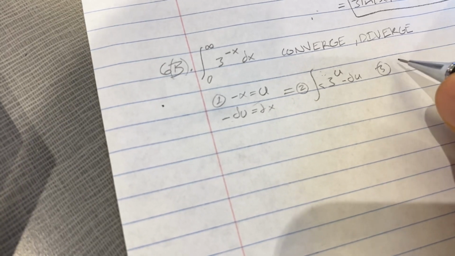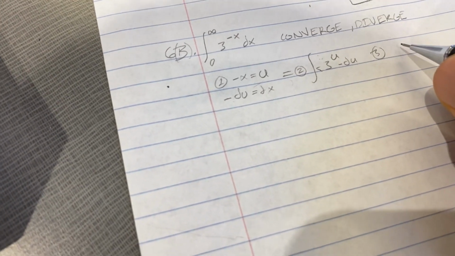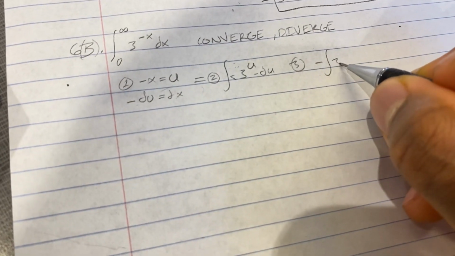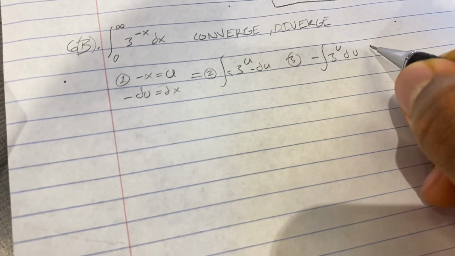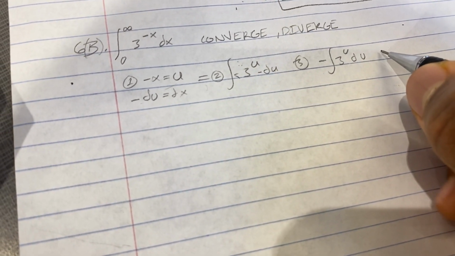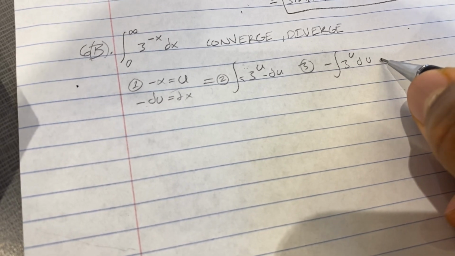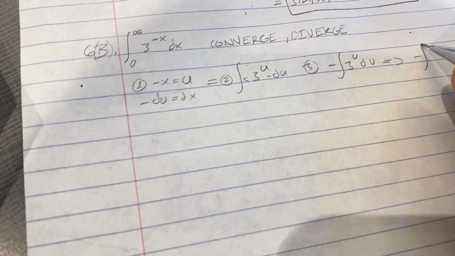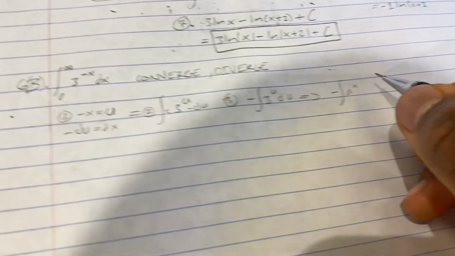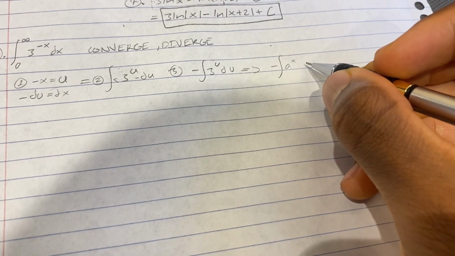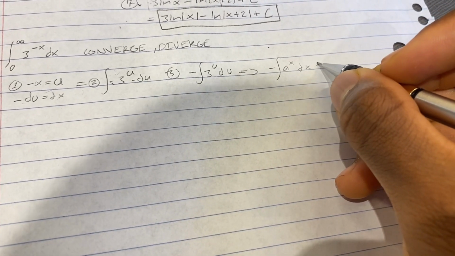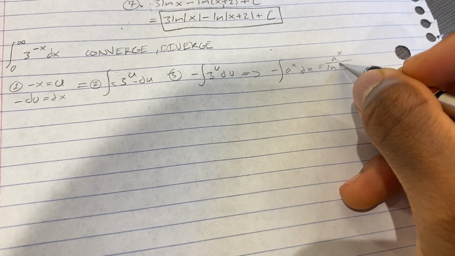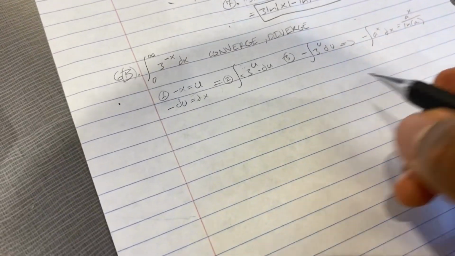So for step 3, I'm going to place the negative on the outside. We're going to have 3 to the u du, right? Which is going to equal, by the dx rules, negative a to the x, negative a to the x dx equals a to the x over ln of a, right? So that's what the integral is going to be.